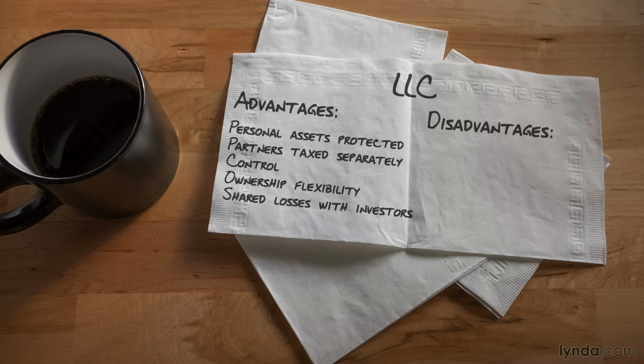The disadvantages are that LLCs can be a bit complex to form. This requires greater expense on your part as you'll want to enlist qualified legal and financial advisors. Also, LLCs are subject to a great deal of regulation from organizations such as the IRS in the United States, which will affect the terms of the partnership.